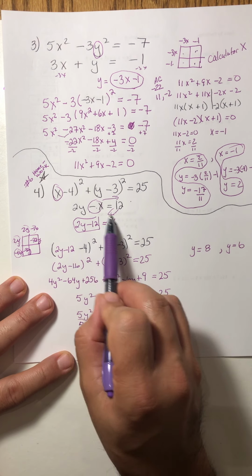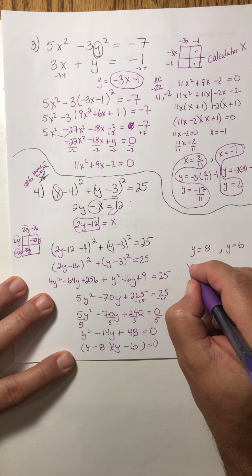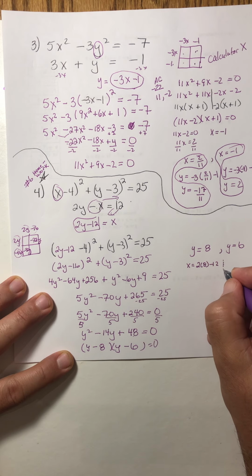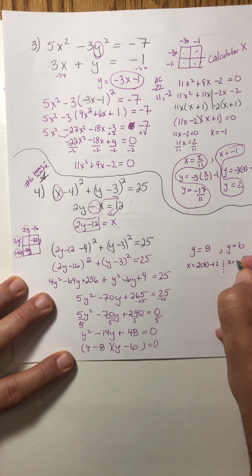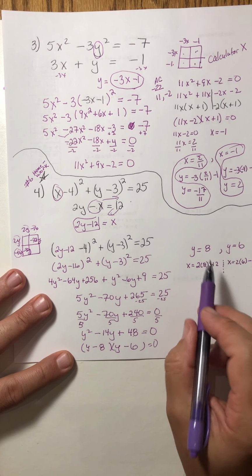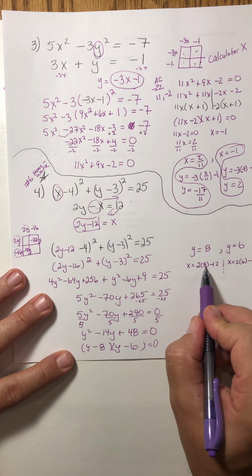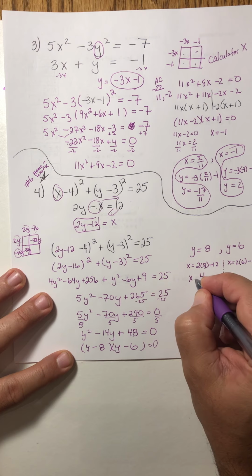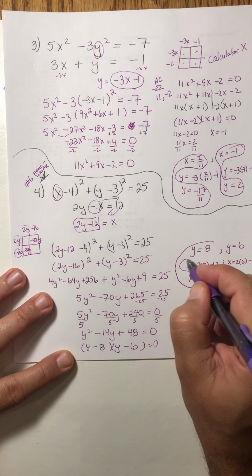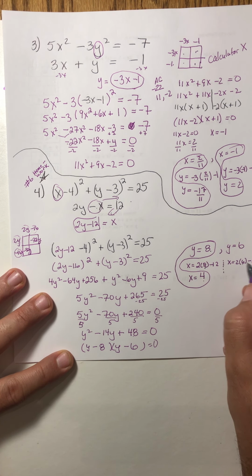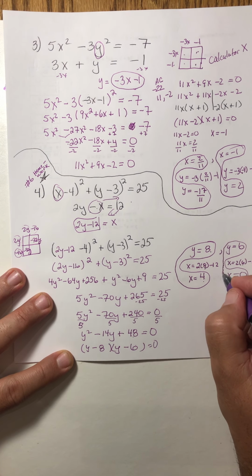There's the equation that we're using. So, x equals 2 times 8 minus 12. And you know what I'll do? I'm going to write out the other one too. x equals 2 times 6 minus 12. Okay. All right, 2 times 8 is, that's right, 16 minus 12 is 4. So there's one set. Remember, x equals 4, y equals 8. And then here, 12 minus 12 is 0, so x equals 0. There we go. We have all of our answers.